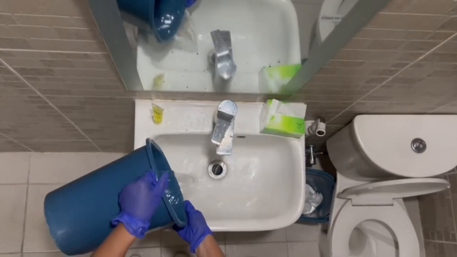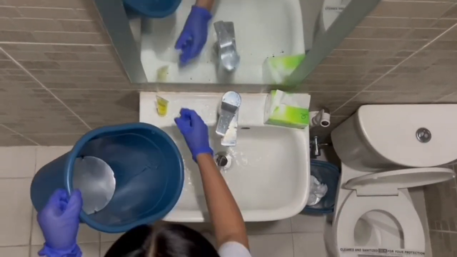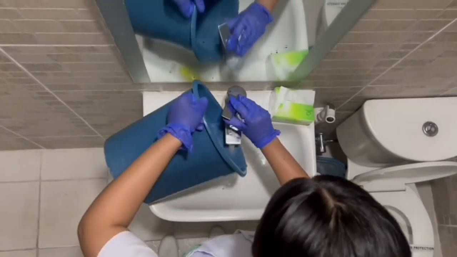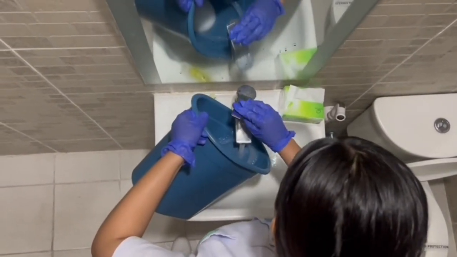We can now dispose of the dirty water, clean the basin using warm water and soap, dry it using a towel or paper towel, and perform hand hygiene.